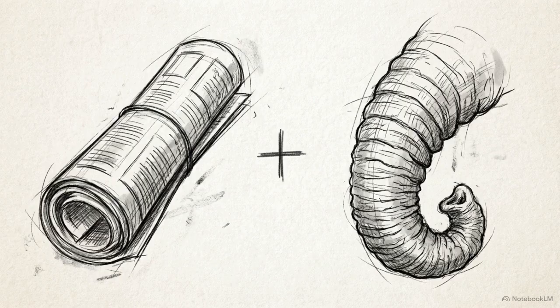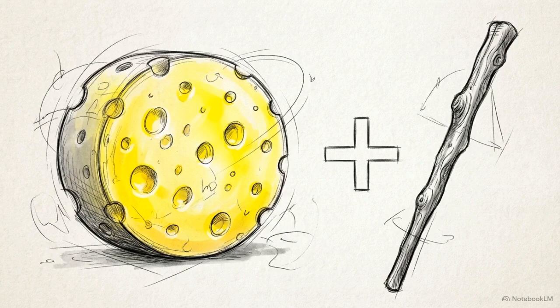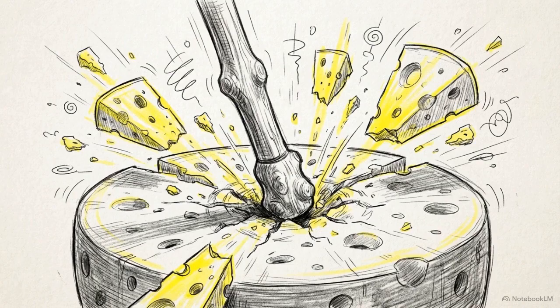Let's finish the list. Item 6 is newspaper. Peg 6 is the elephant trunk. Picture that heavy gray trunk rolling up a newspaper and slamming it down to swat a fly. Item 7 is cheese. Peg 7 is the walking stick. Imagine taking that wooden stick and aggressively smashing a giant, highly pungent wheel of cheese into pieces.